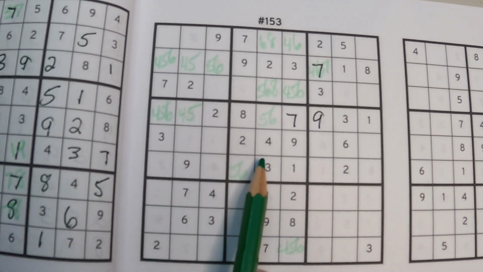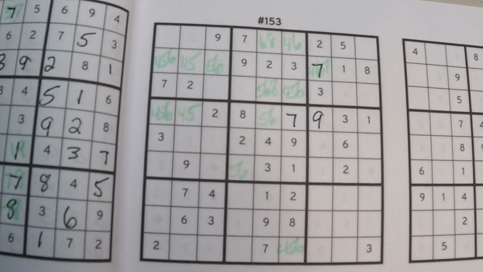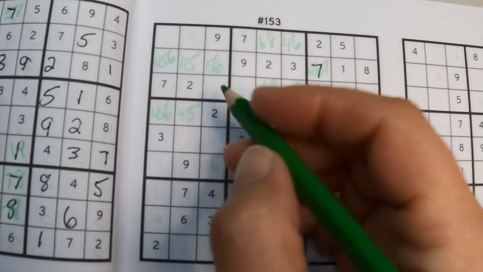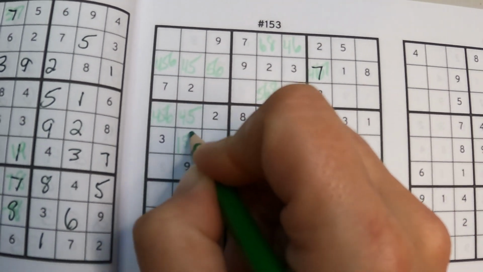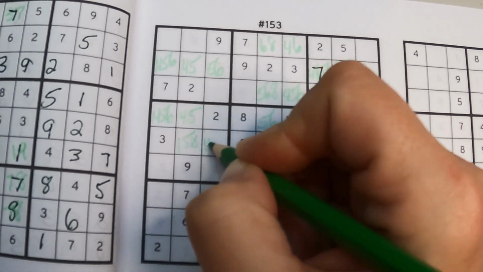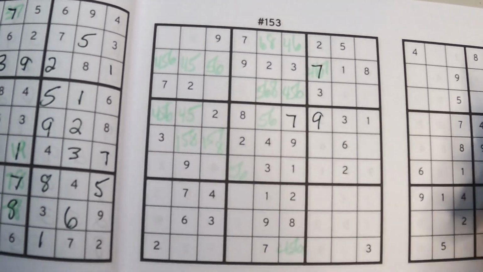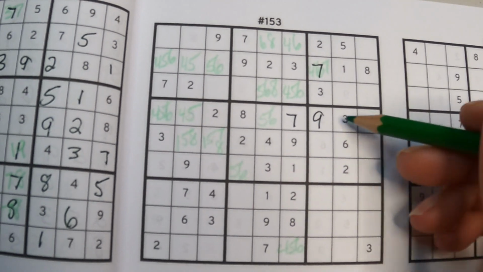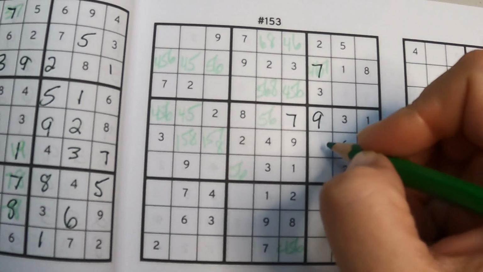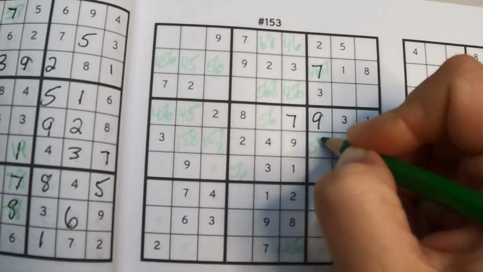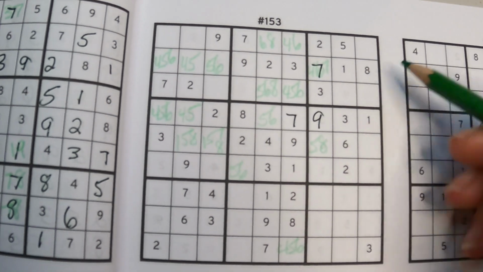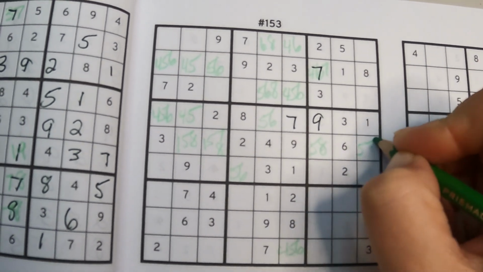For this row, looks like we're missing 1, 5, 7, and 8. We've got the 7 here. So 1, 5, 8, no help here, 1, 5, 7, 8. We've got the 1 covering these 2 boxes and a 7 here, so 5, 8, and here we've got the 1 and 8, so 5, 7.